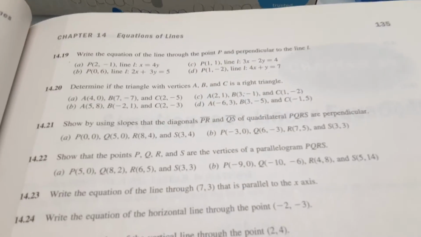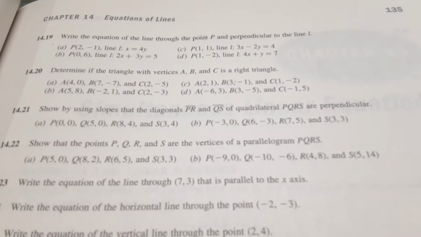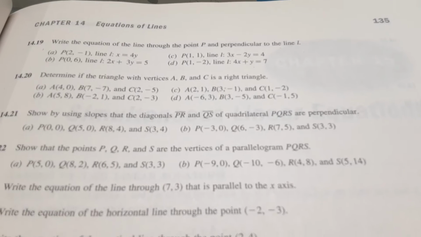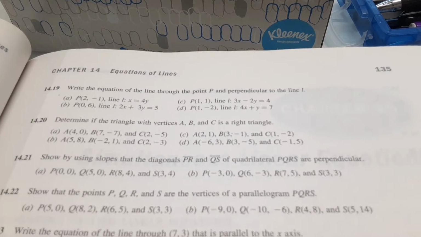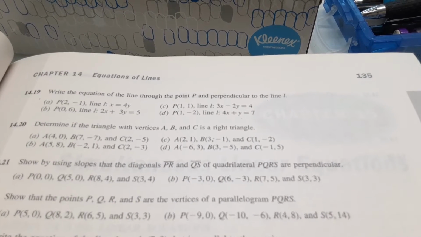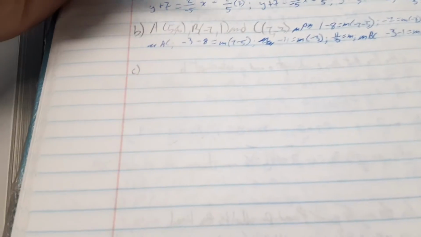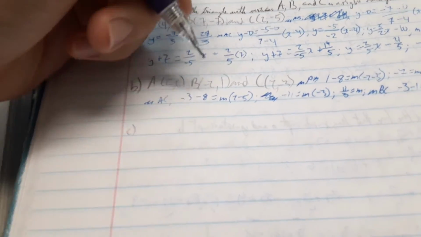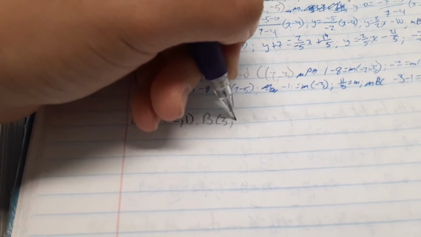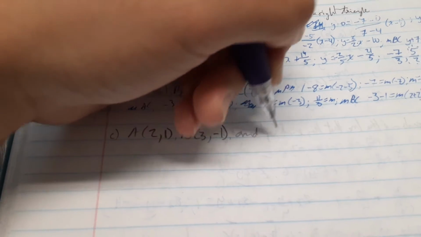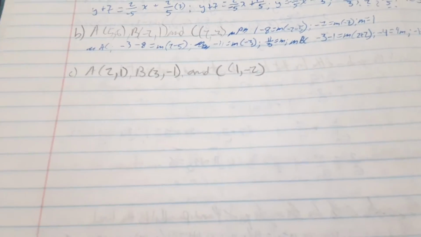We're going to be focusing on 14.20, so it's determining if the triangle with vertices A, B, and C is a right triangle, and we're just going to look at problem C. So we're given A (2, 1), B (3, -1), and C (1, -2). So might as well just write that down. Sorry, I'm left-handed.